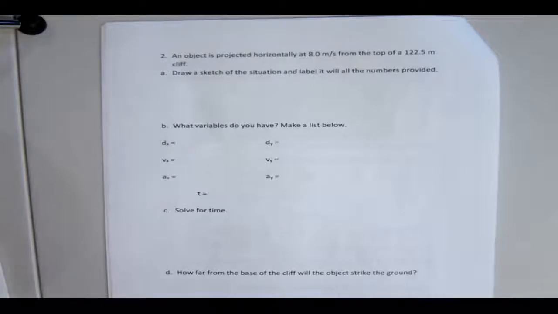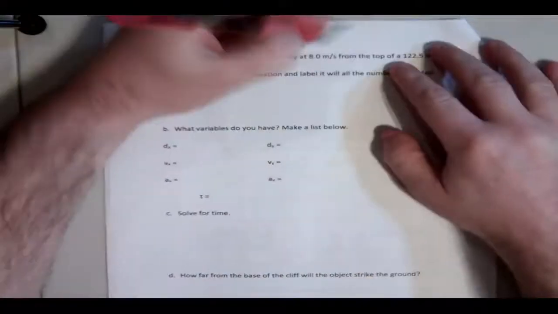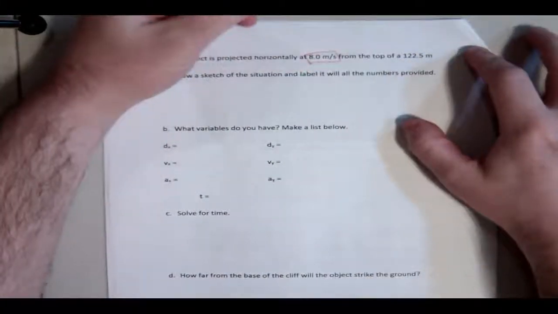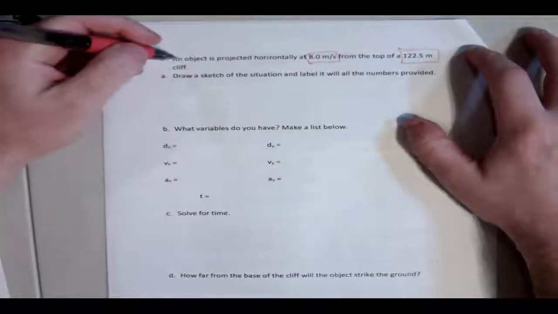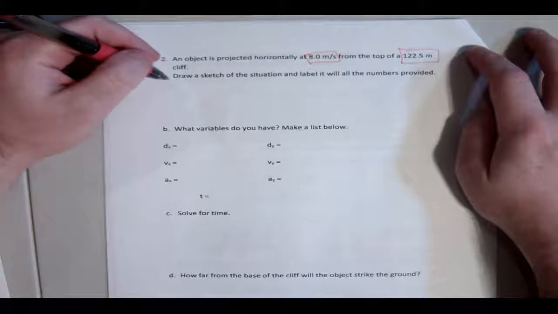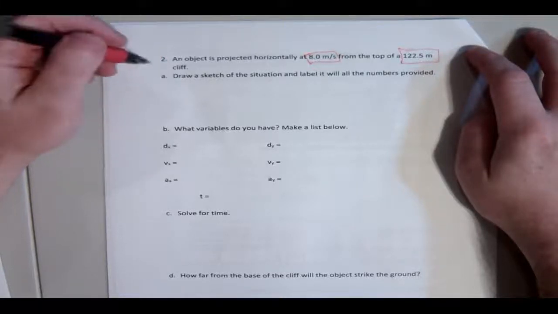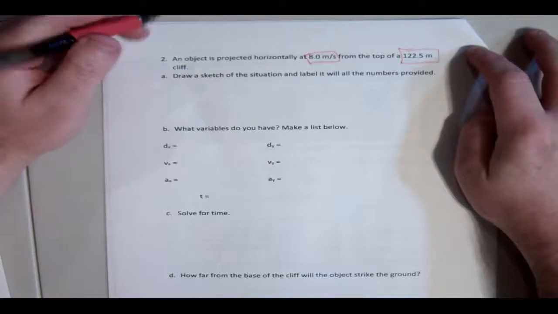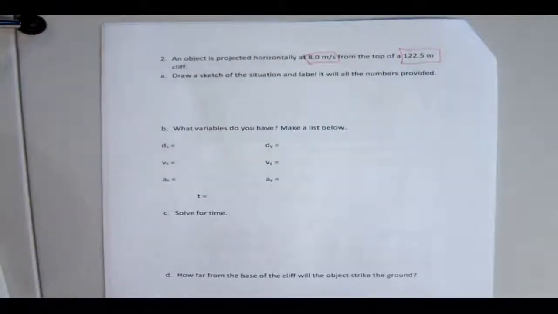Okay, number 2, here we go. An object is projected horizontally at 8 meters per second from the top of a 122.5 meter cliff. Draw a sketch, label it with all the numbers provided, and solve the problem. Okay, so pause it, draw your sketch.